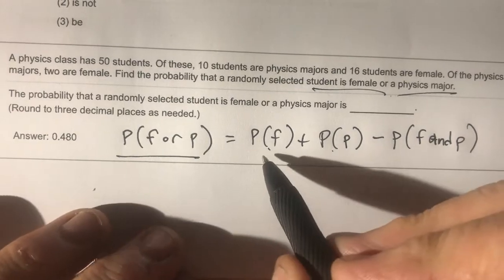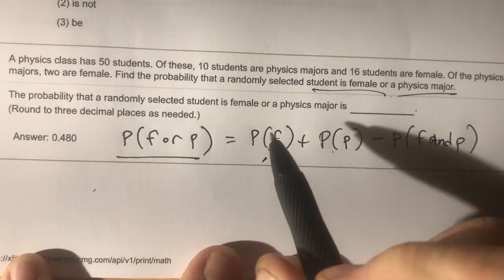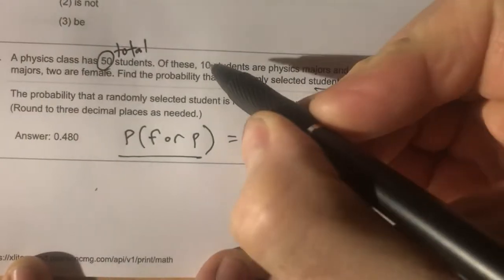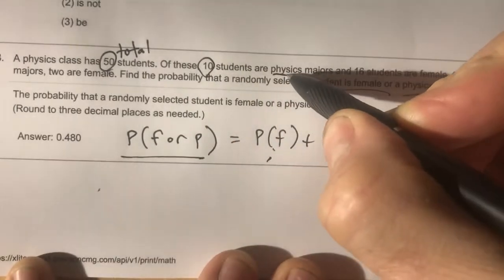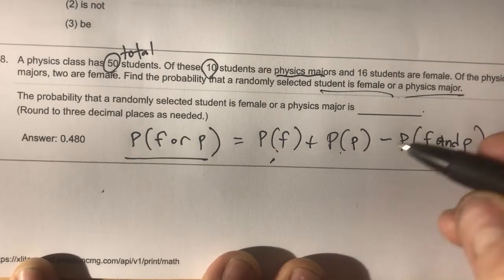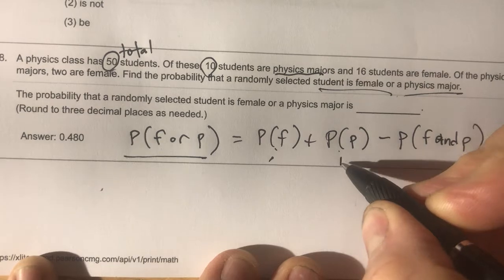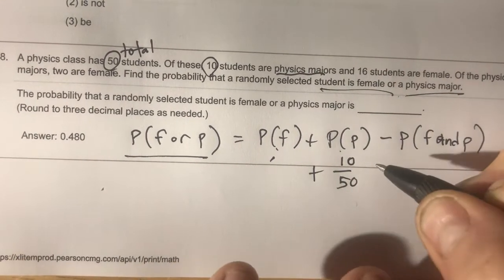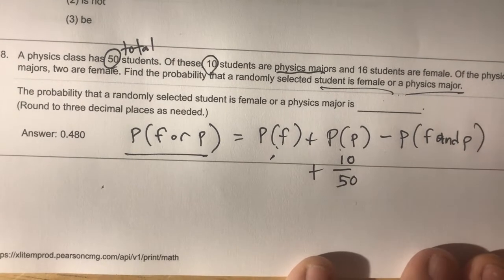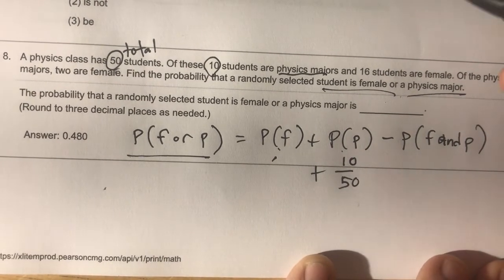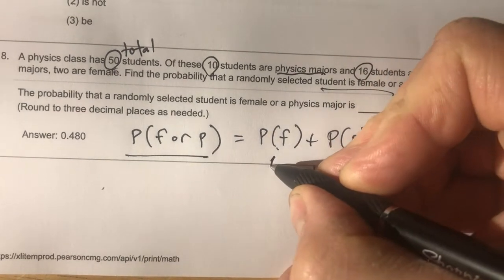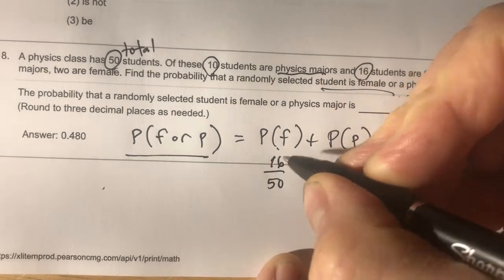All right, so what's the probability that a student is female? Well, there's 50 total students, it says. And of these, 10 are physics majors. So that's 10 out of 50, the probability that the person is a physics major. Now there's 16 students that are female. That's 16 out of 50 that are female.